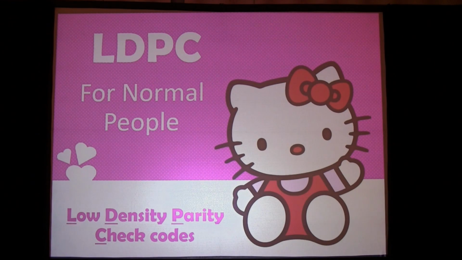All right, this is called LDPC for normal people, but I have a confession to make. Are you ready, Jason? Yeah. Okay, go ahead. There's something on this slide I don't know anything about, and it might be normal people. I'm sure some of you have the same problem. LDPC stands for Low Density Parity Check Codes.